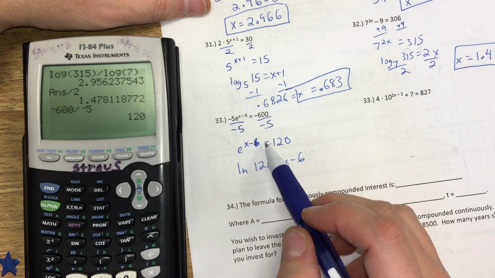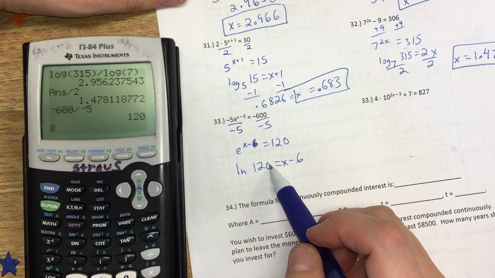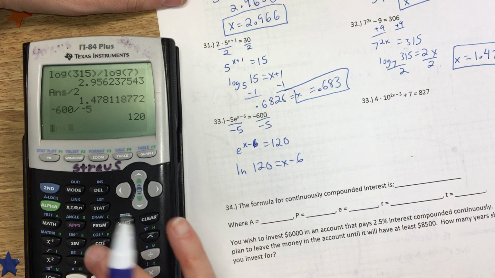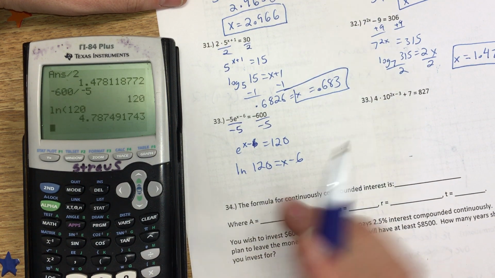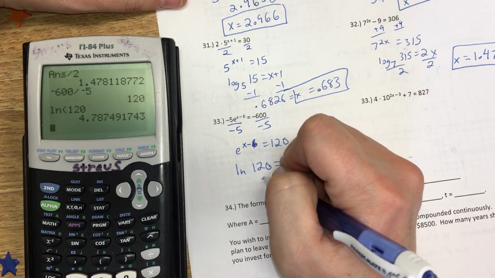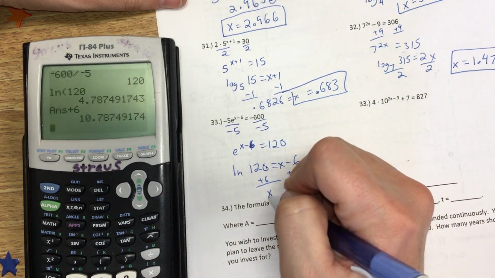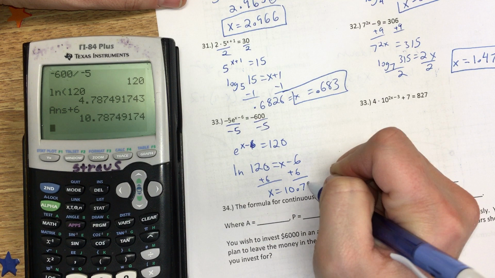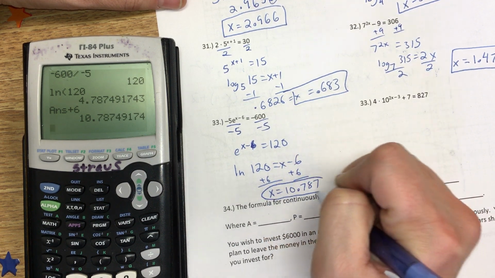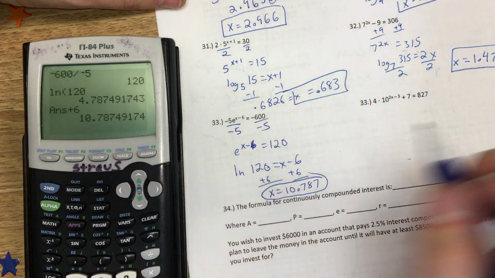That's step 1. Step 2. Now step 3, calculator. Step 4, add 6, and we get 10.787. And again, because that's a 4, I don't have to round it up.